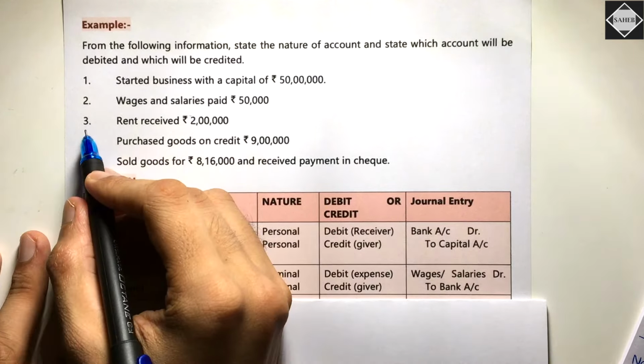Now which two accounts are involved over here? Rent received, obviously rent is involved, right? And then the second account which is involved is money, right? And money has been received in bank. Here we are not talking about cash. If they say cash specifically, then only we'll think it's cash. But here we have huge amounts, so we will think it's bank only. So second account is bank. These two accounts are involved.